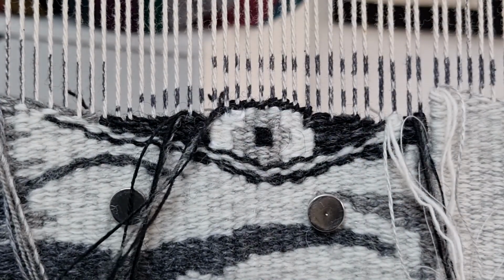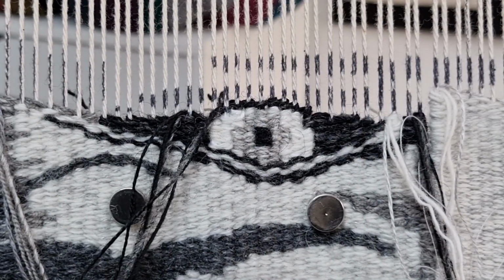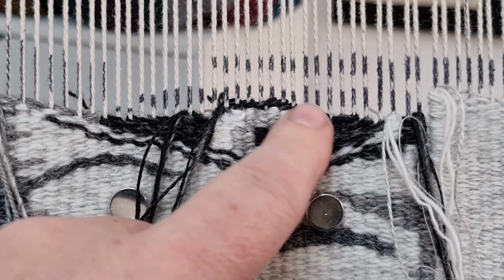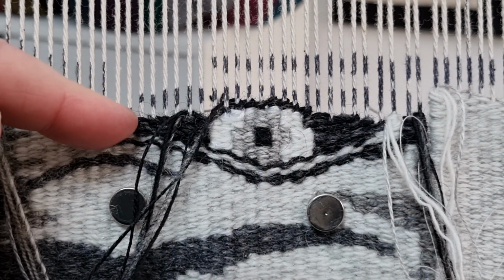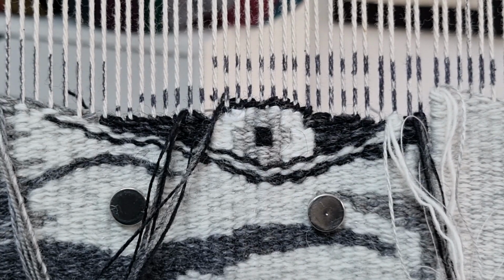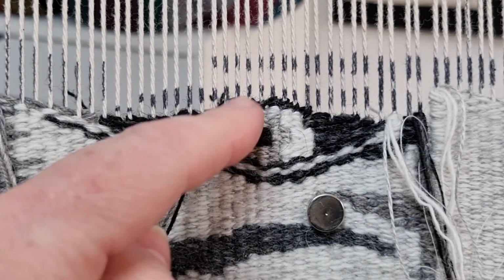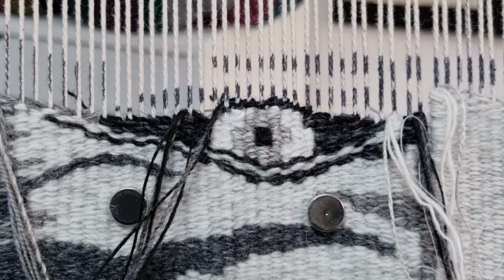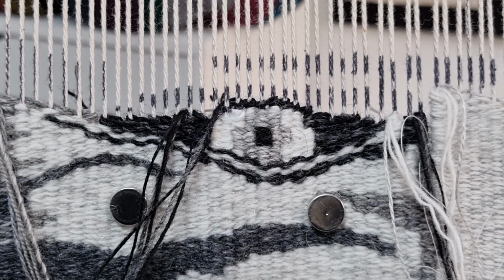So I tend to do this when my hills and valleys are all over the place, but I still want to create a nice line. And then when the next line of weaving goes across there, then the hills and valleys will sort themselves out. If that makes sense. Sorry, I'm not very good at explaining this. It's stuff I just do rather than explain, if that makes sense.